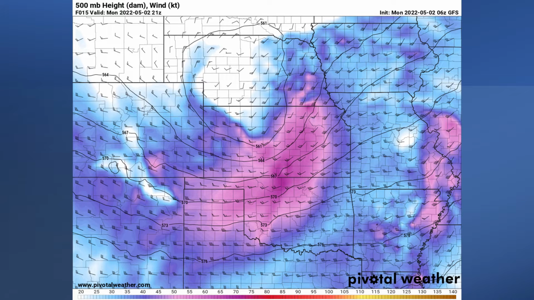Here's a 500 millibar height in decameters and wind in knots where you have winds in excess of 65 to 70 knots here along the Kansas and Oklahoma border, and later in the day that will increase as you head towards night and move along to portions of northeastern Oklahoma, pushing cities like Tulsa, Oklahoma.